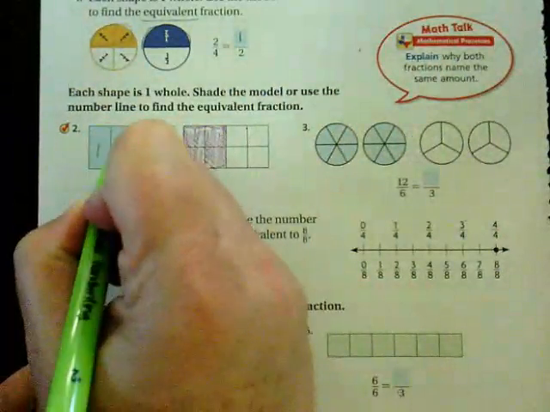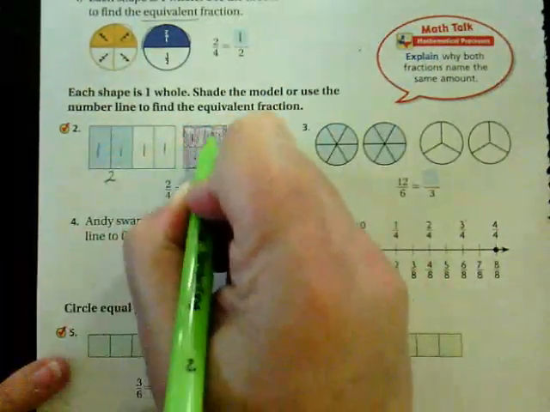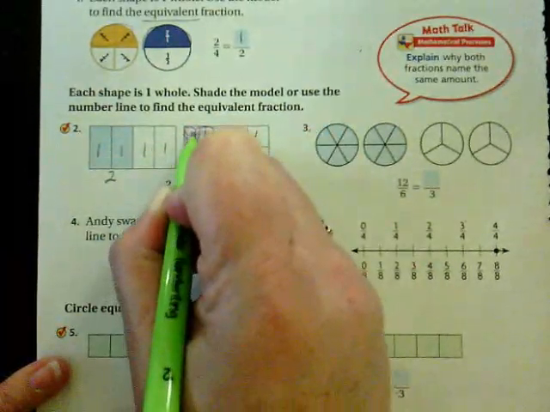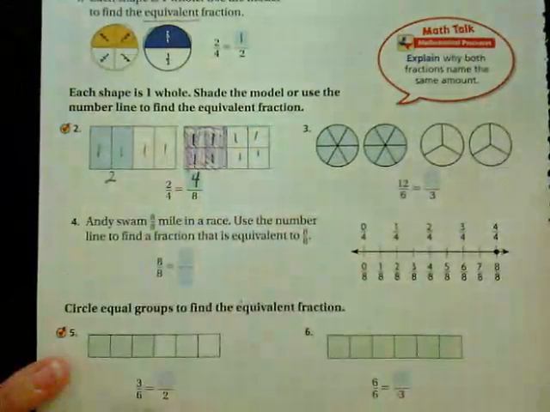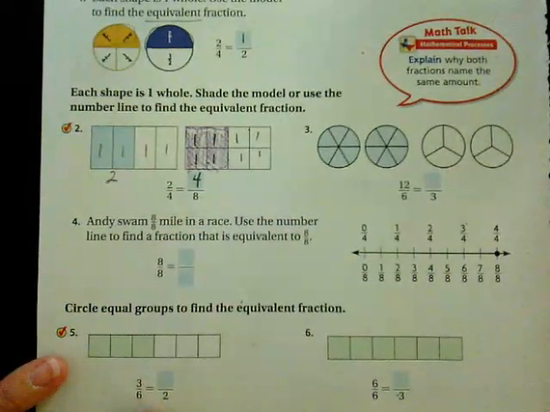On here I have 1, 2, 3, 4. I have 2 shaded over here. I have 1, 2, 3, 4, 5, 6, 7, 8 over here. And I have 1, 2, 3, 4 shaded in. Okay? So 4/8 is equivalent to 2/4.